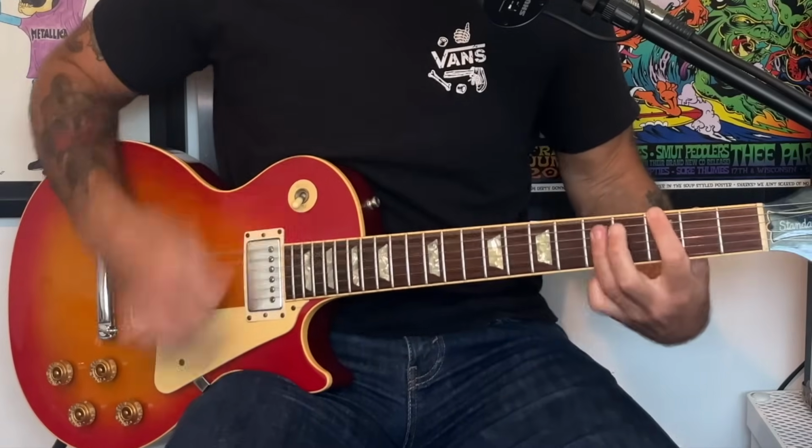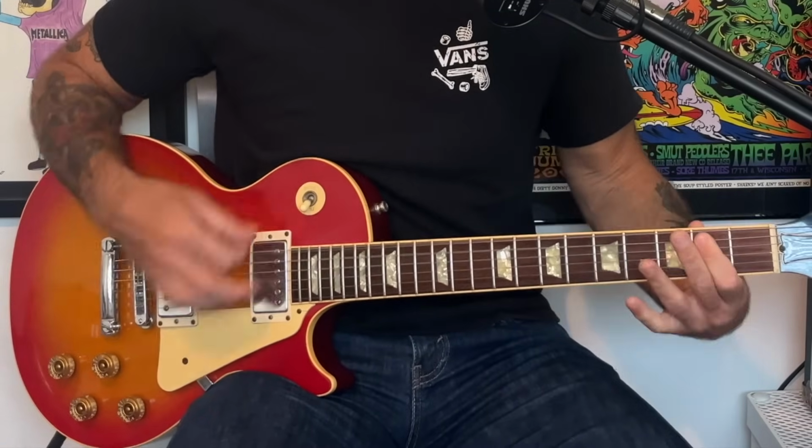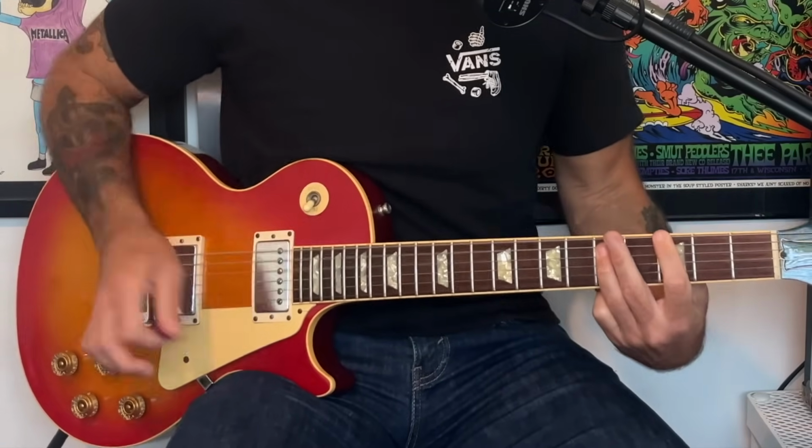So for example, let's say we have a song in E, and let's say it's a simple chord progression. It goes. Then we can do a melodic lead with the octaves that's in the key of E as well.